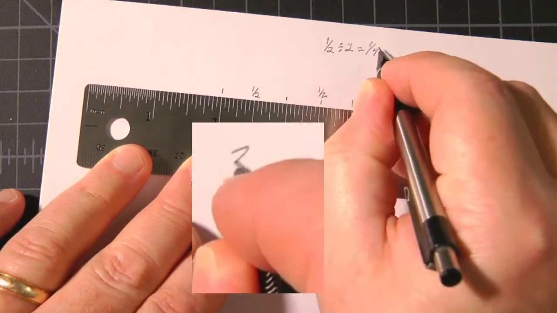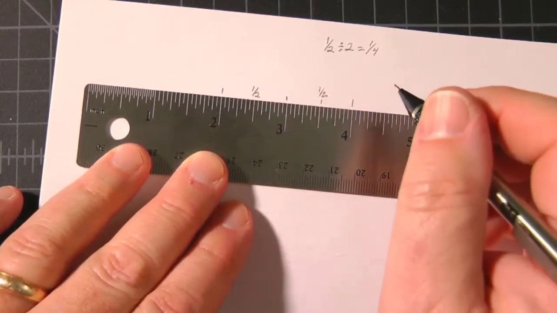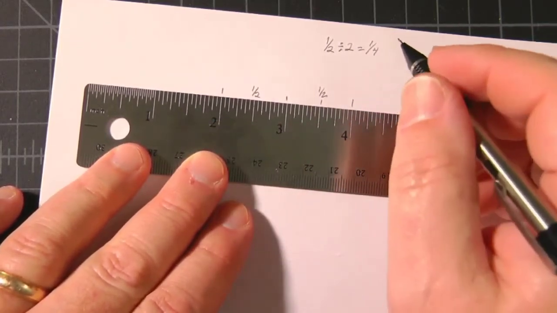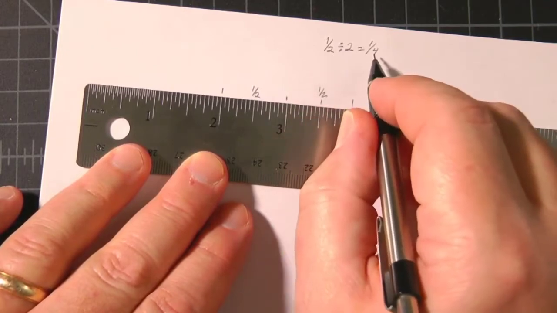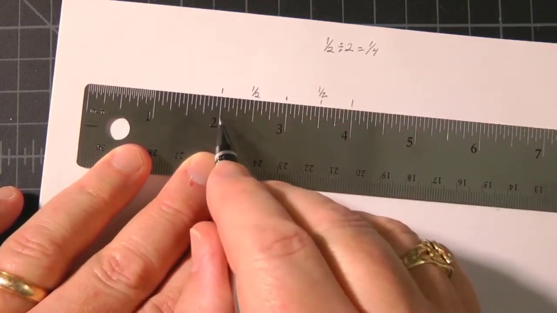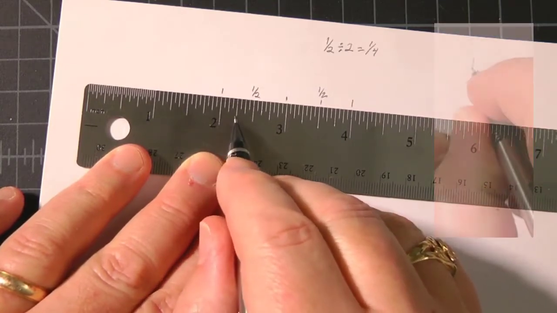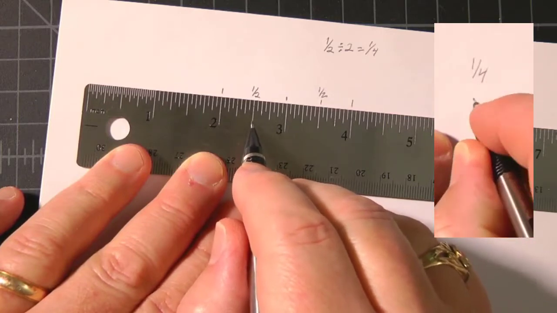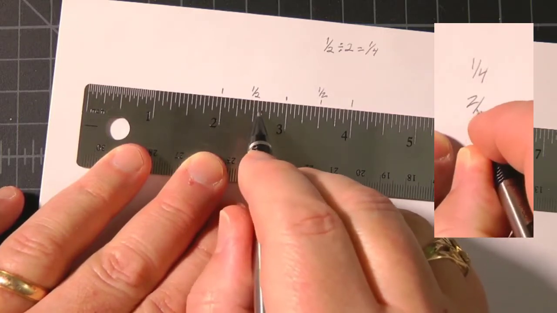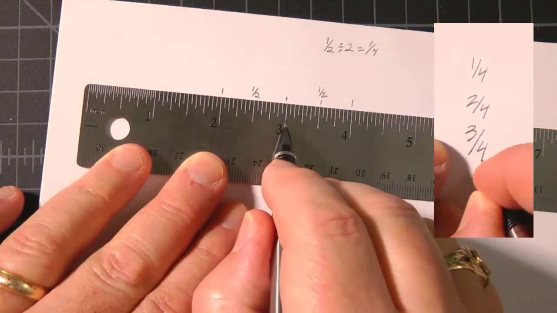There are 2 quarters in a half, just like there are 2 quarters in half a dollar. So in between here, this is a quarter line, and you'll see that these are a little bit shorter than the half-inch line. So we've got 1/4 and then 2 quarters, because a half is 2 quarters. Here's 3 quarters, and the whole would be 4 quarters.